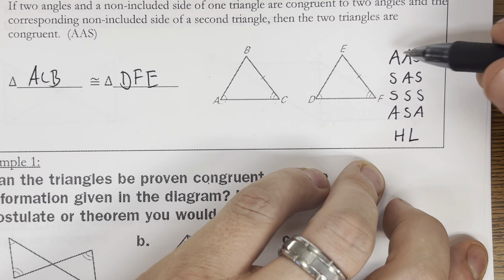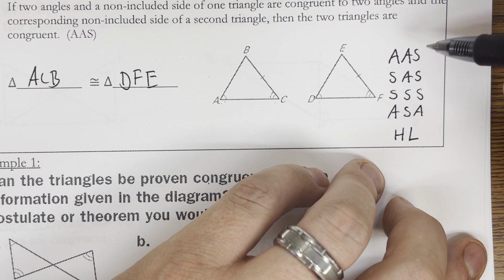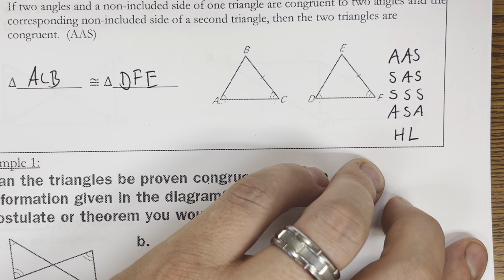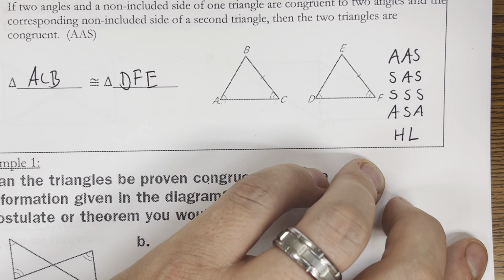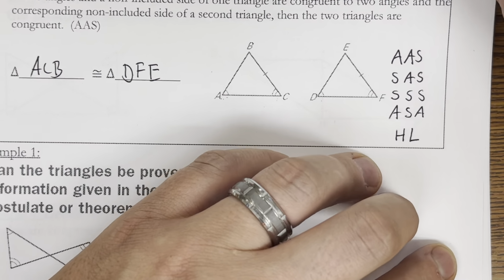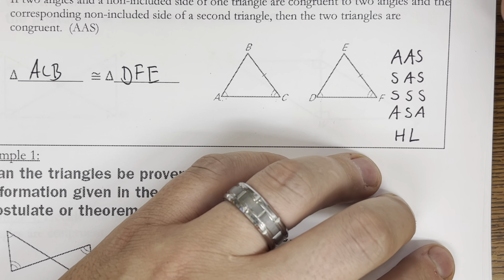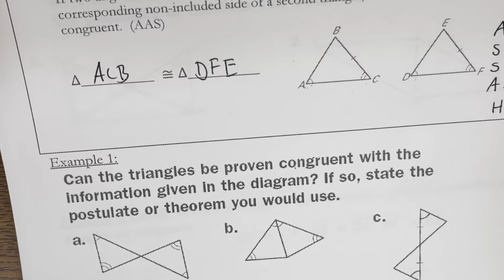So keep in mind, if you end up with the swear word, angle, side, side, that's the no-go. Or the swear word backwards is also the no-go. All the other combinations work. So realistically here, if I have two congruent angles and a congruent side, the two triangles, for the most part, will end up being congruent.